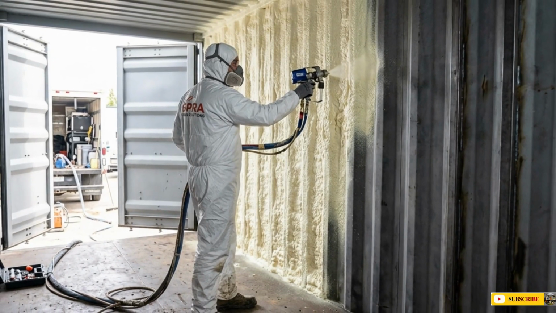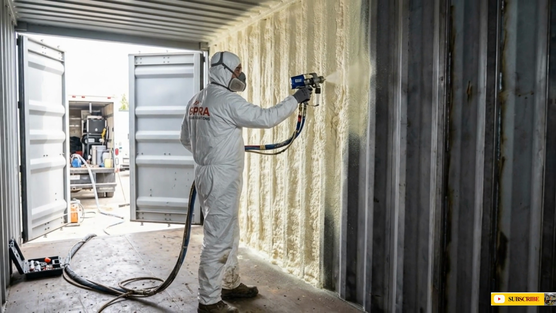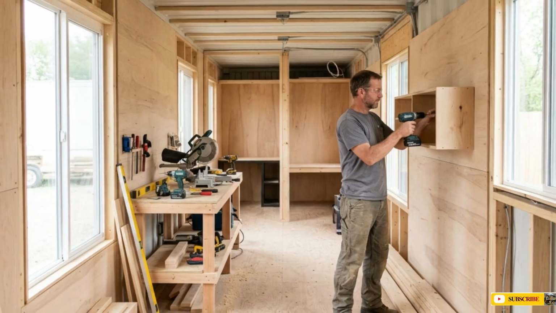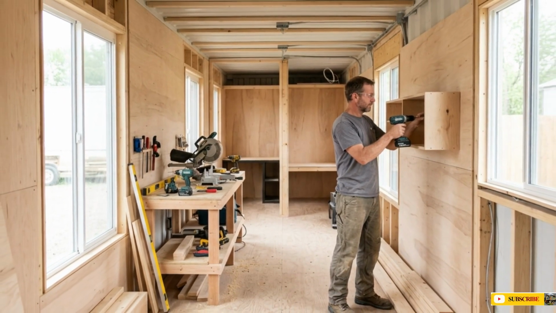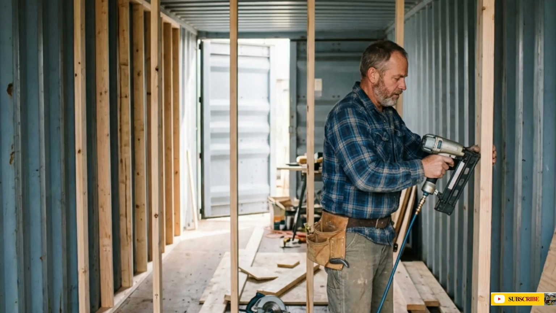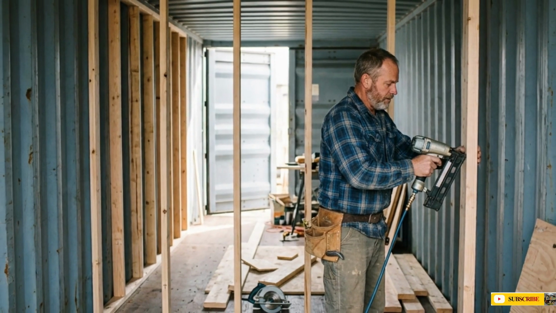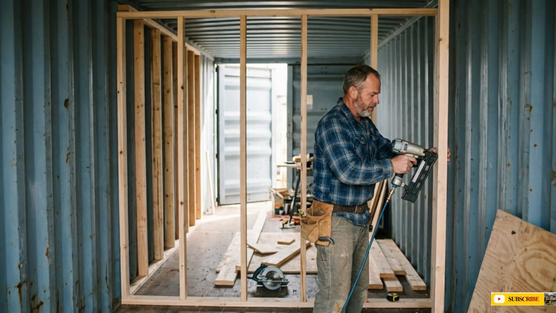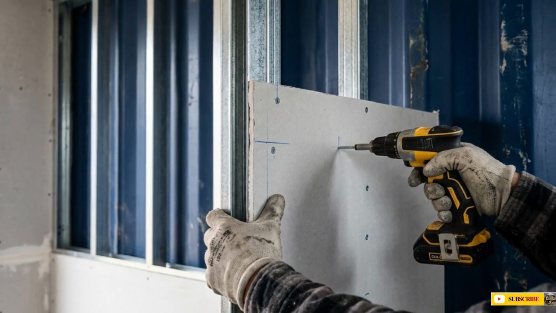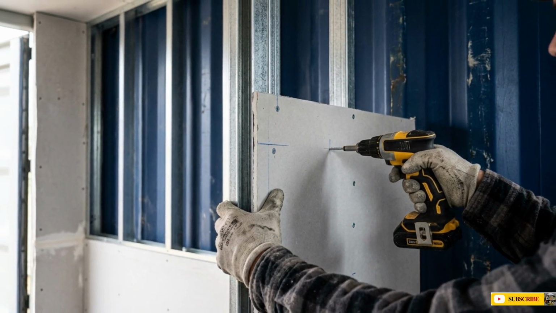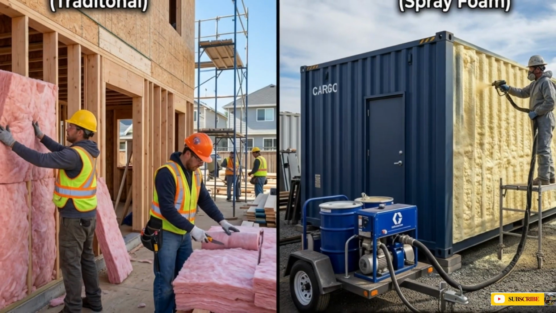Interior insulation is the default choice for most container home builders for 3 reasons. It is faster. The spray foam contractor can work inside the container without needing scaffold or cladding design. The stud wall is familiar to any carpenter. The plasterboard is a standard finish system. It is more familiar. Every residential insulation contractor knows how to insulate a building from the inside.